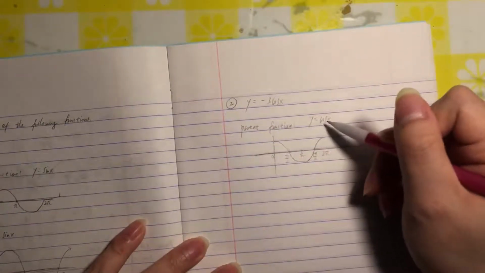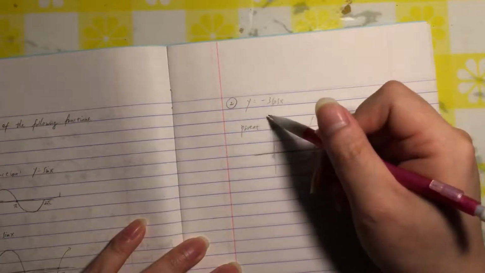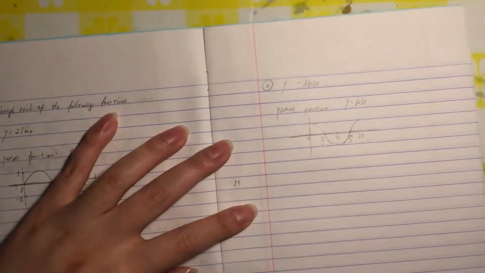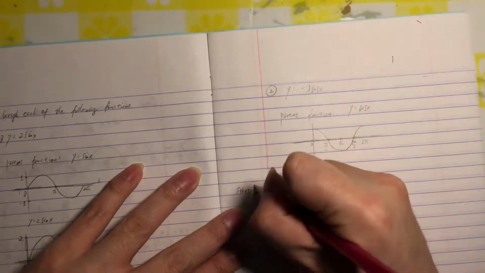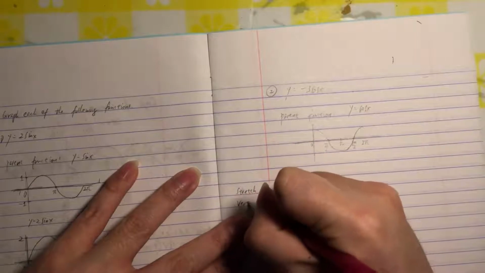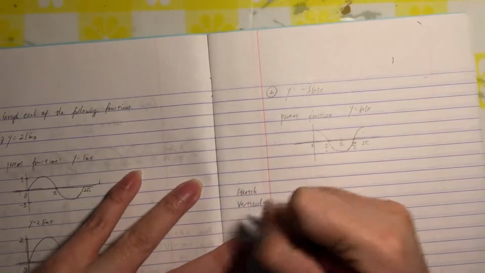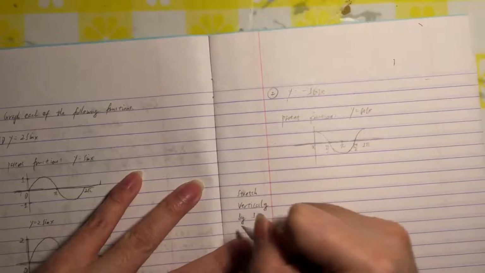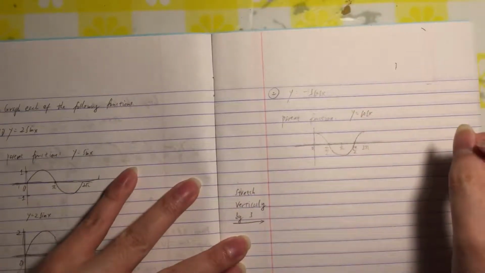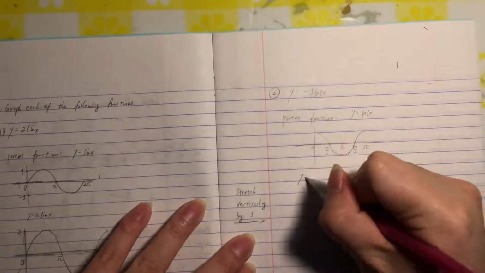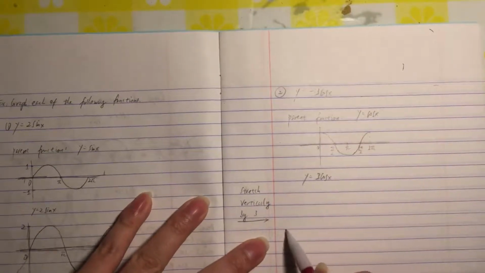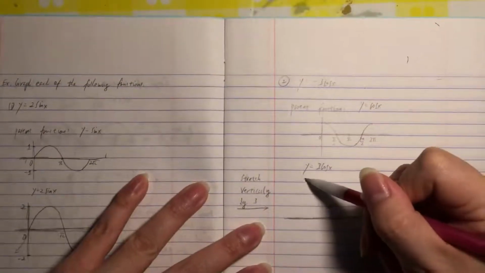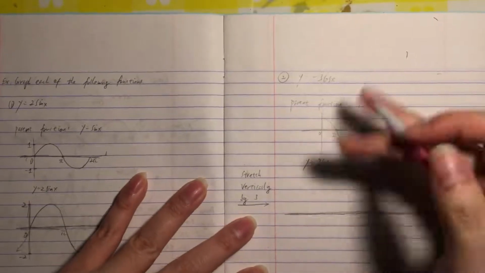If I multiply the function by 3, I stretch the function vertically by a factor of 3. I get a function y equal to 3 cosine x.